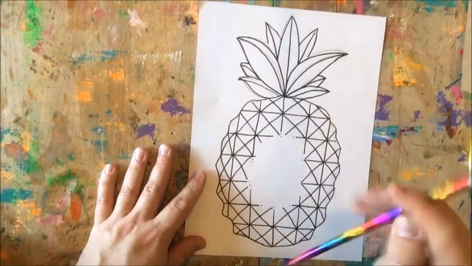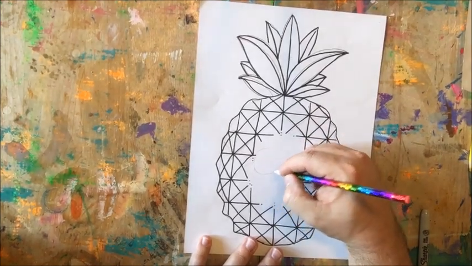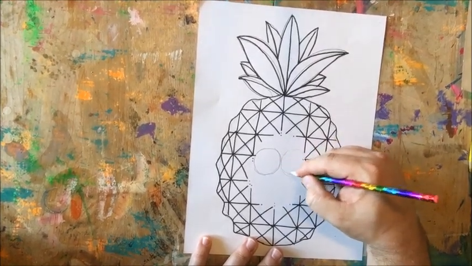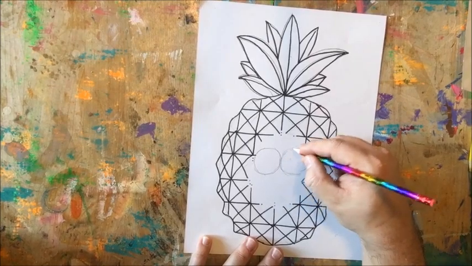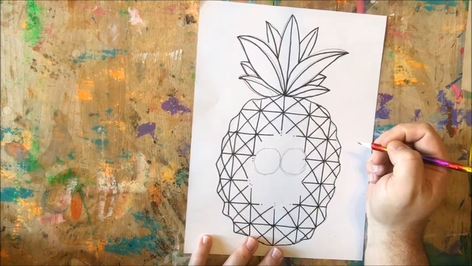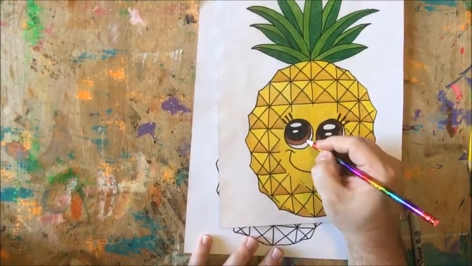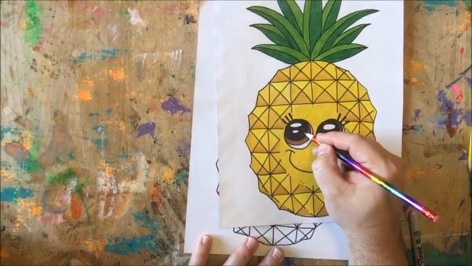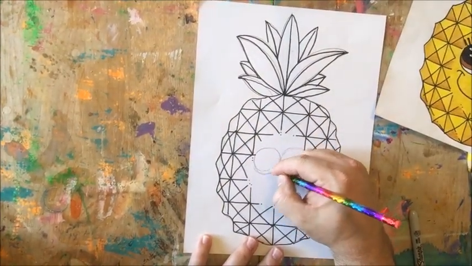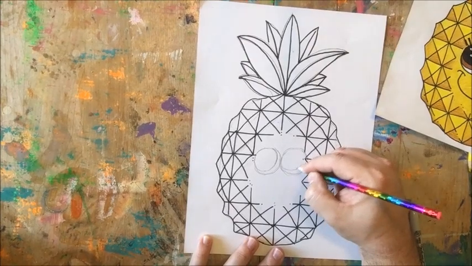So I'm going to start here in the middle of my pineapple, and I'm going to draw a large circle on one side of my pineapple and repeat that shape over on the other side. Just like that. Now, I need to draw two more circles inside of that big circle. One circle will be for the iris, the other will be for the pupil. So I'm going to draw another circle just like this. And I'm going to repeat that over on the same side, just like this.